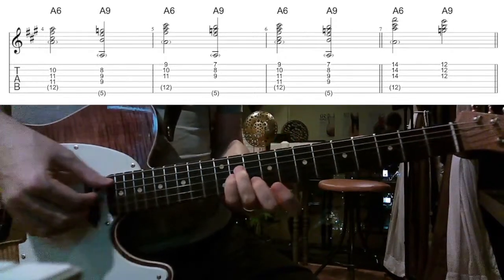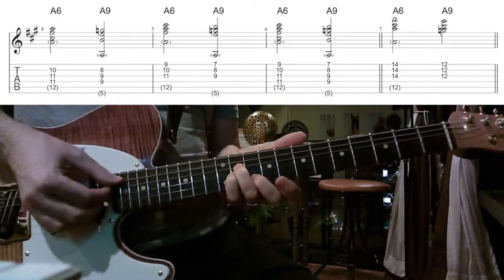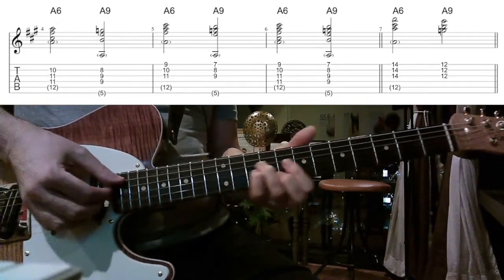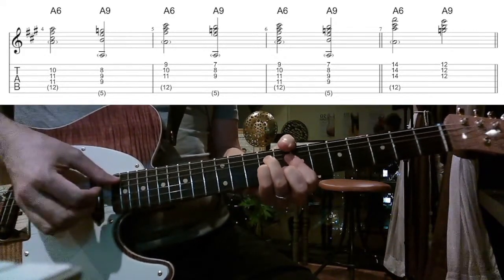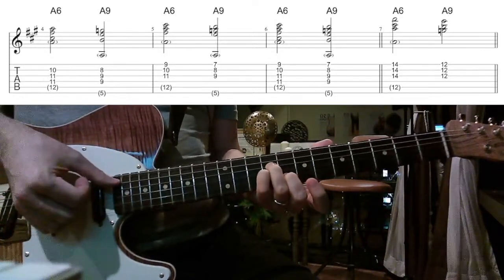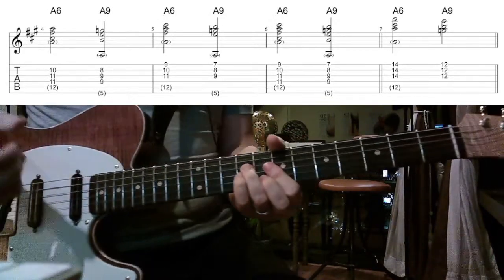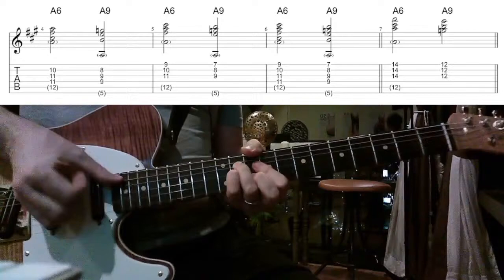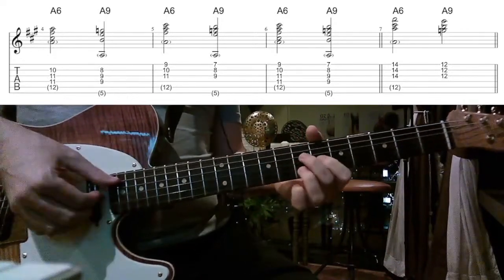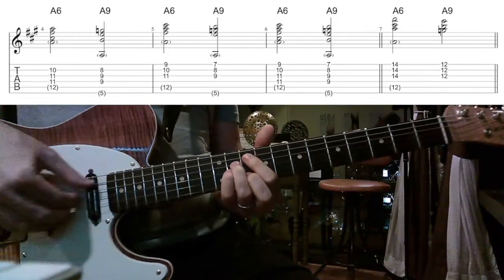All right, so there's our A6 chord right up here. There's our root. Again, go down 2 frets in the same shape. There's your 9 chord. A6, A9. So the cool thing about this is now you can go all the way down the neck using those 6 and 9 chords.